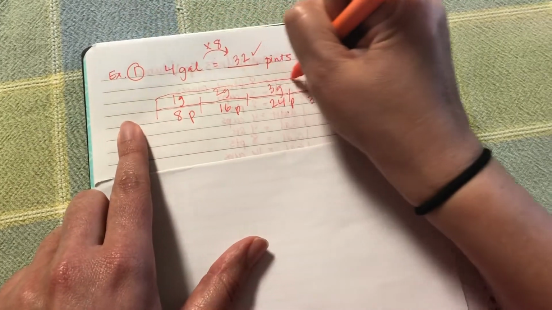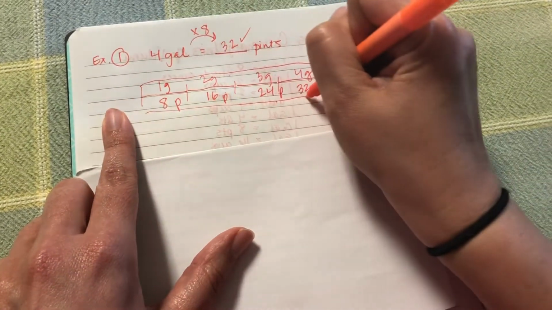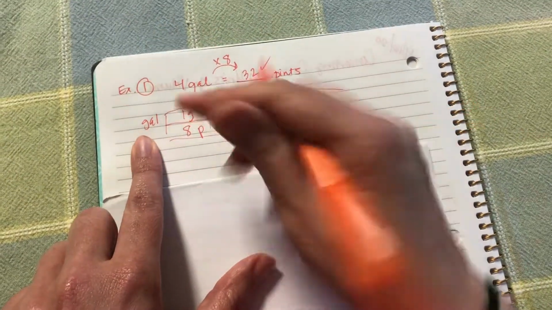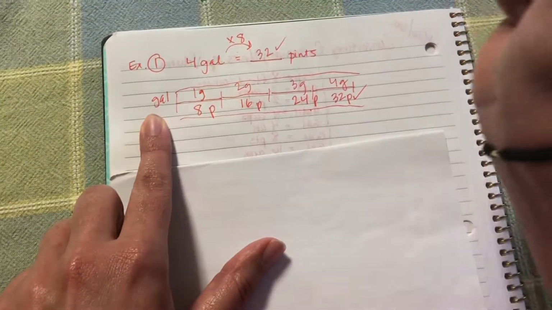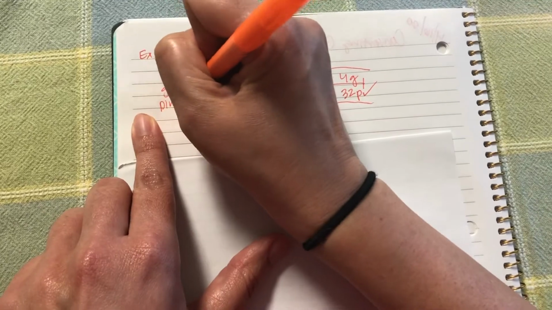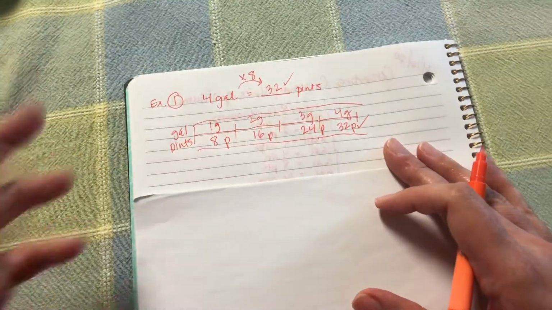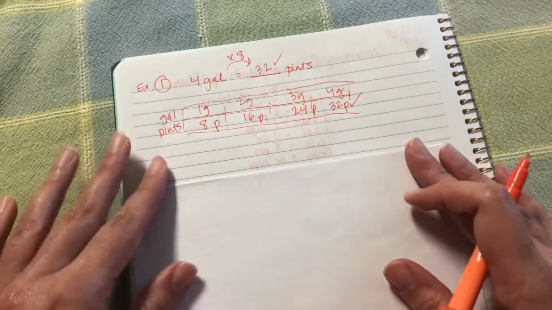And if I wanted to, I can box these in, and I have made a table, a horizontal table. You can check your answer that way if you're feeling unsure, or just make sure you're correct.